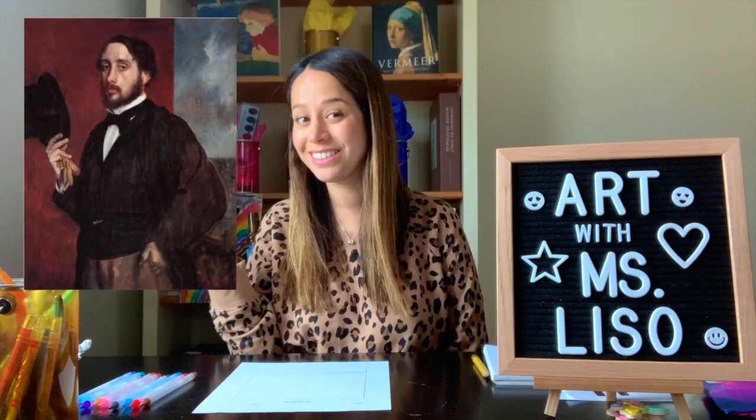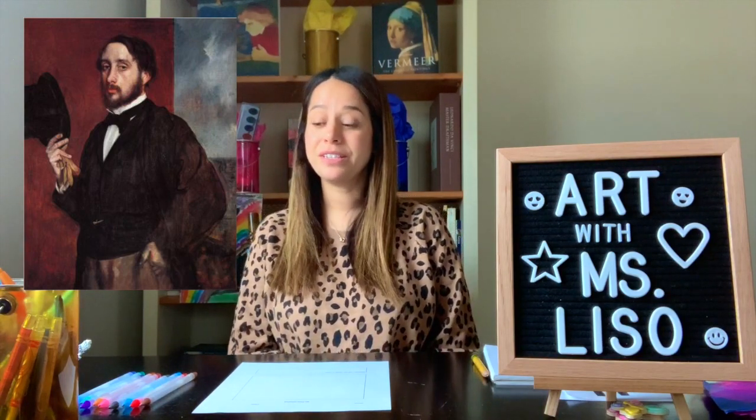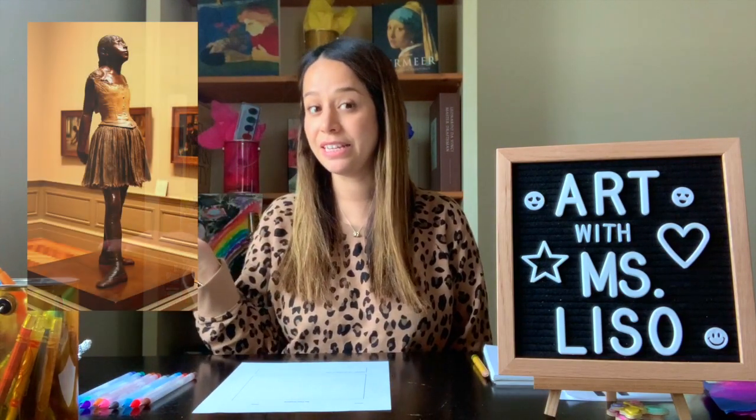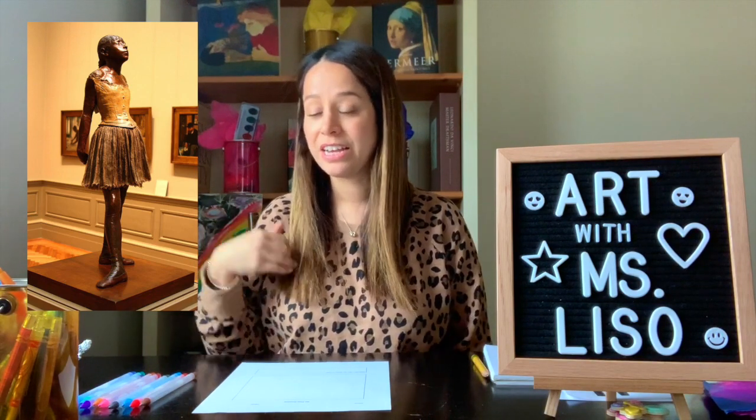So before we do that, I want us to review our artist. Do we remember who our artist was? Yes, so our artist was Degas. Edgar Degas was a French artist, and he created this little sculpture, the little ballerina. So our sculpture is inspired by Degas' sculpture. Now, when artists create sculptures, they make a plan.